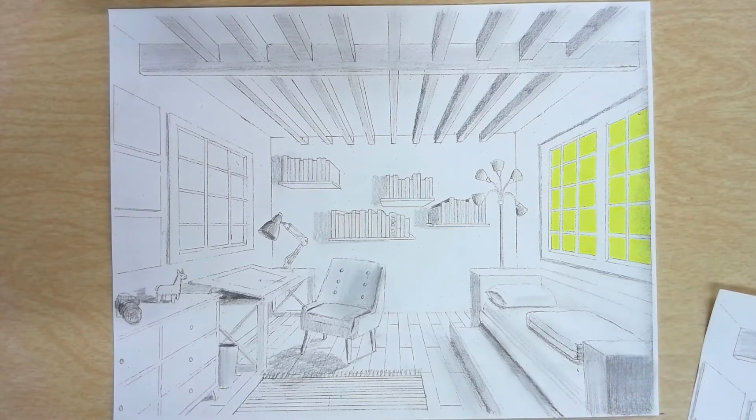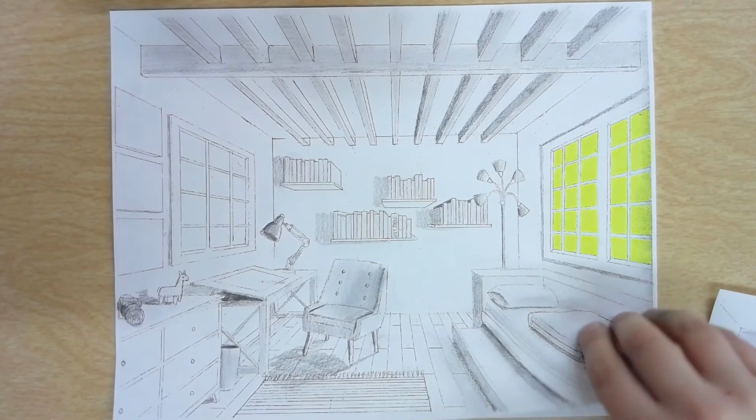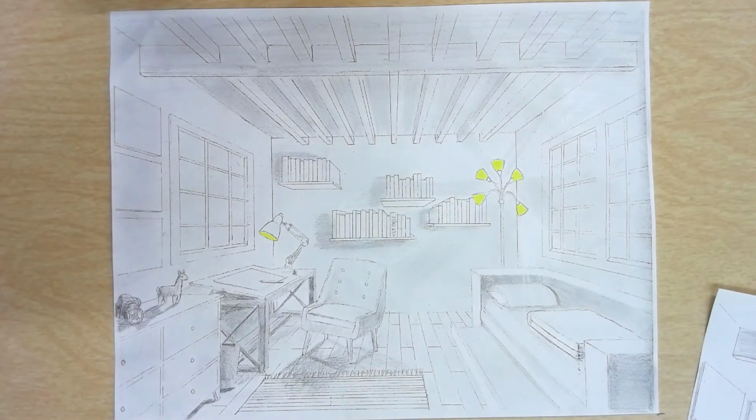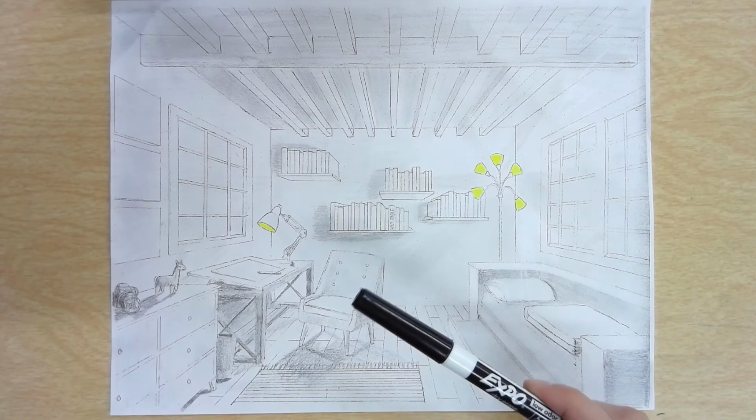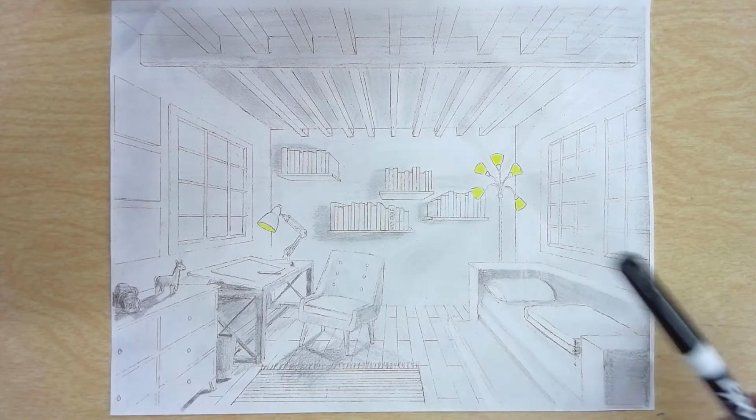So where your light source is plays a huge role, and sometimes you even have lamps and multiple light sources. When you have multiple light sources, notice what happened to my chair right here. There's actually two shadows. We have a shadow going this way and a shadow going this way. You can notice that in any room that has multiple lights on the ceiling especially, there's a bunch of different shadows for a single object.